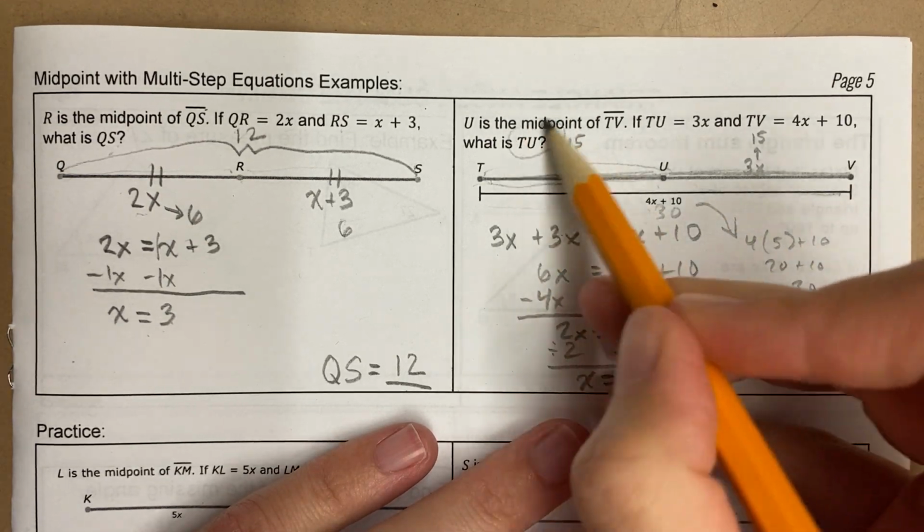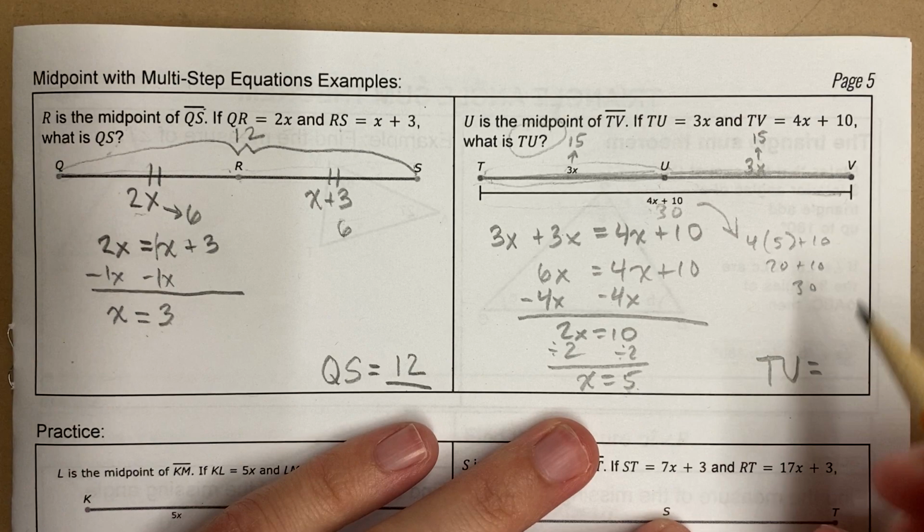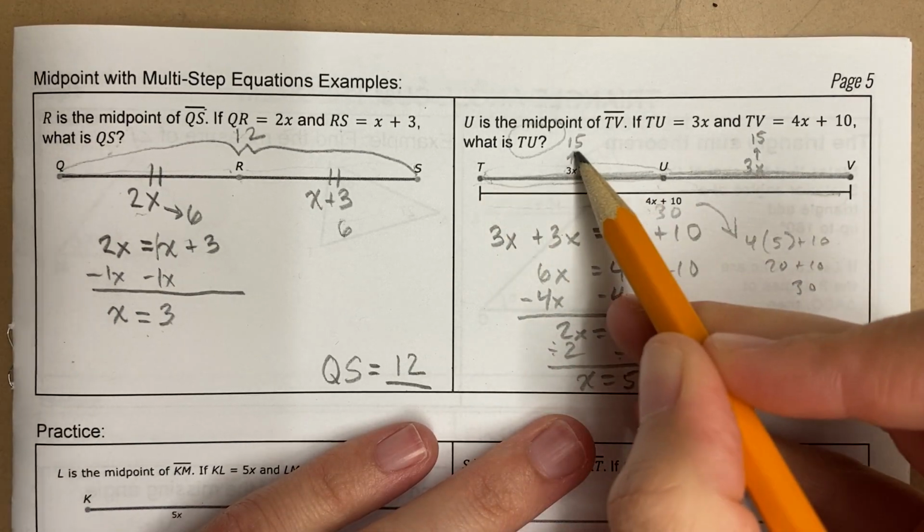Okay, so what am I being asked for? I'm being asked for TU. So TU is this, and that one equals 15.